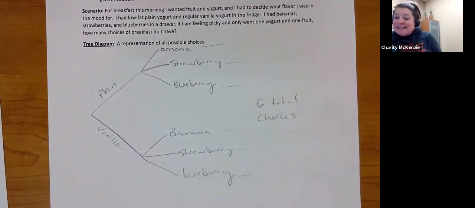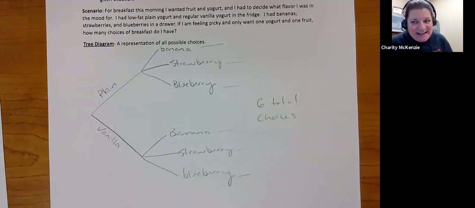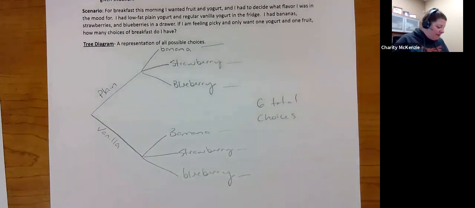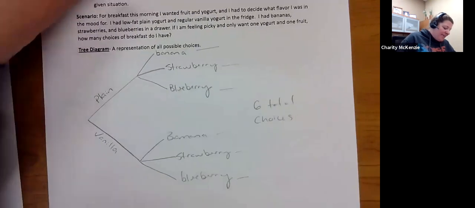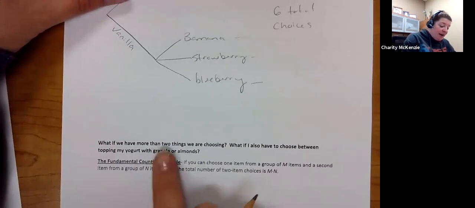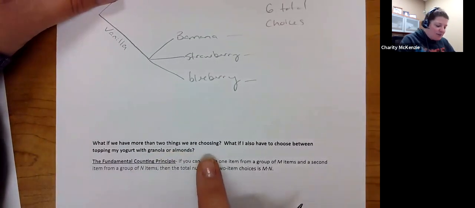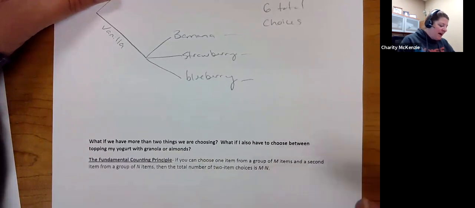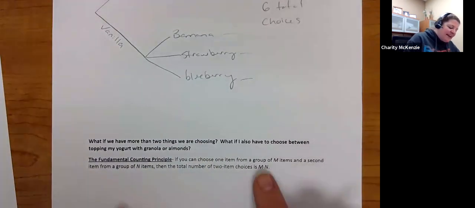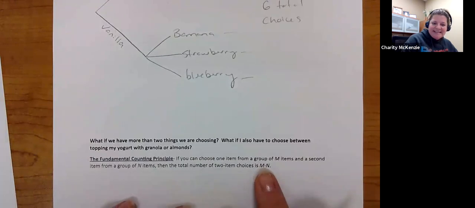So I love the idea of a tree, but what if I have 20 different flavors of yogurt and 15 different fruits on hand? It's way too big of a tree diagram. So the tree diagram is great, but that's what brings in this fundamental counting principle. And that's what I put down here. What if you have more than two things you're choosing? What if you have a lot more? So that's the idea of multiplying your choices together.